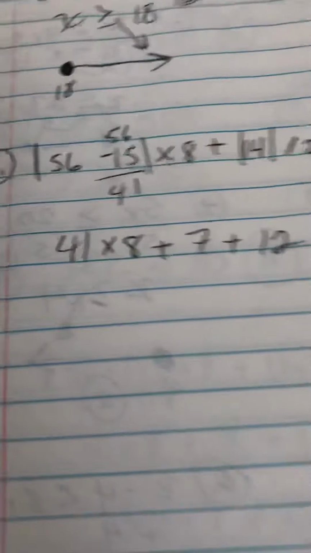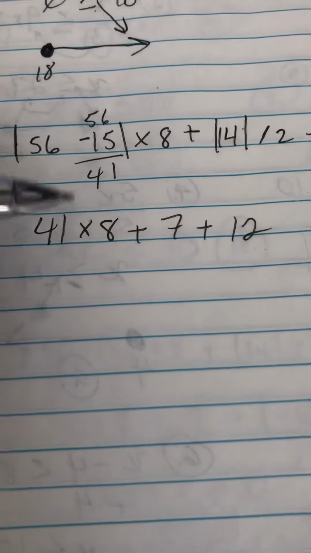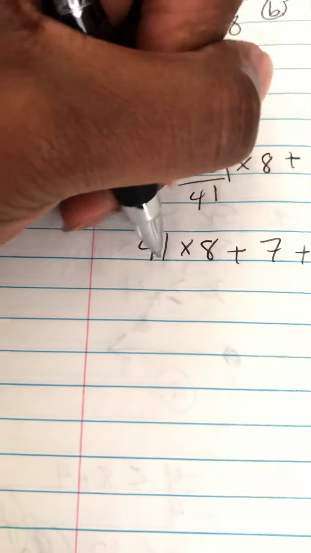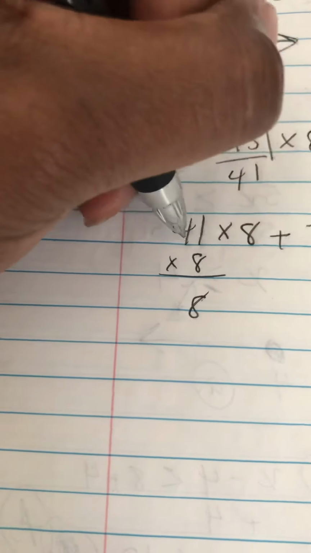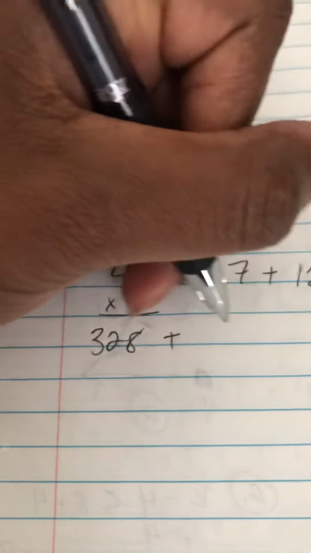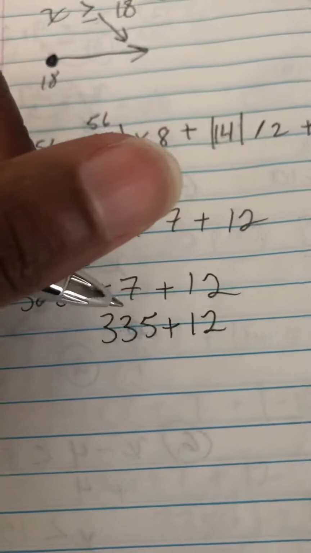So plus 12. Okay, and then now we're in our PEMDAS, 41 times 8. 41 times 8, it's going to be 8, and then 4 times 8 is 32. 328 plus 7 plus 12. 328 plus 7, 8 and 7 is 15, so that's going to be 335 plus 12.